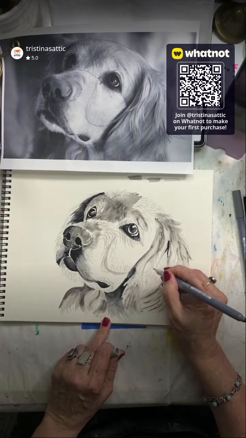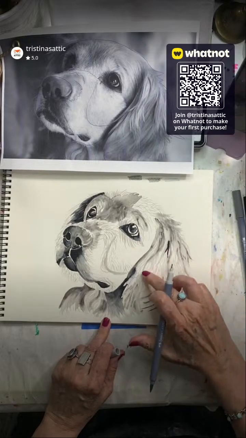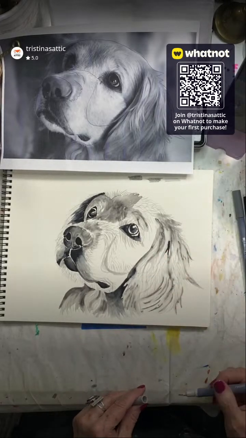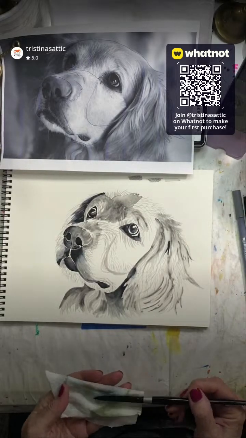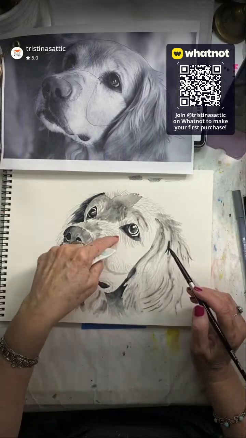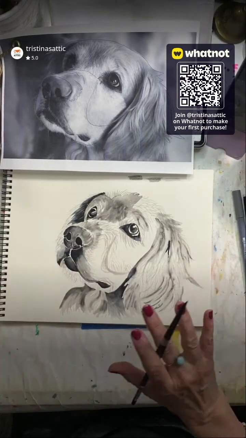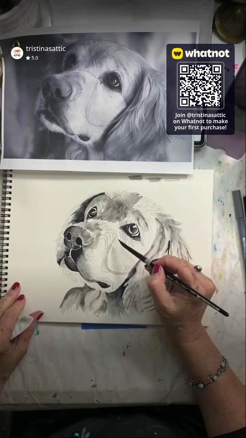The area that gets left a little bit lighter is this area right in here. Okay. Wow. Hello, pupster. Let's just add a little bit of water. Not a lot, just a little bit. So cute. Because of this line that I put in there, I want to get rid of that a little bit.